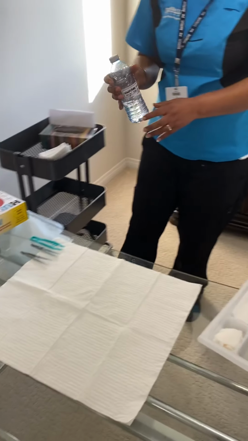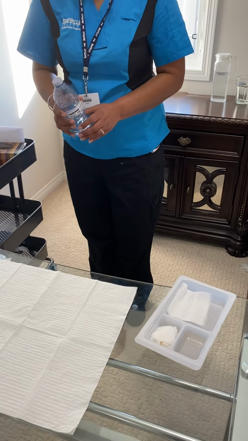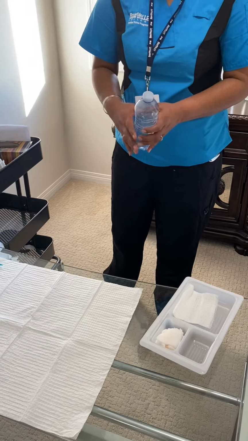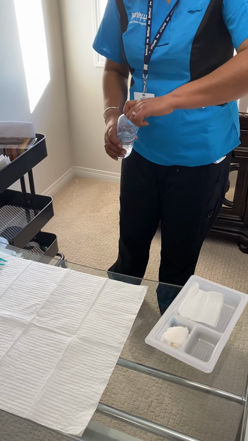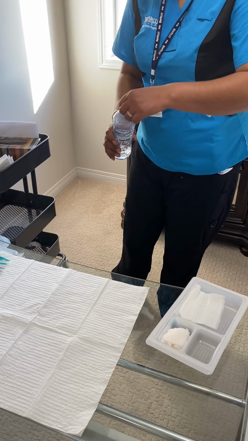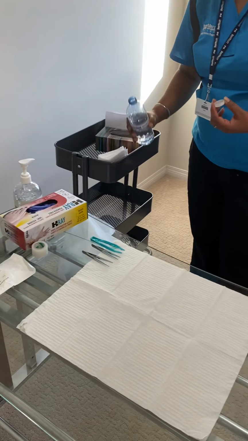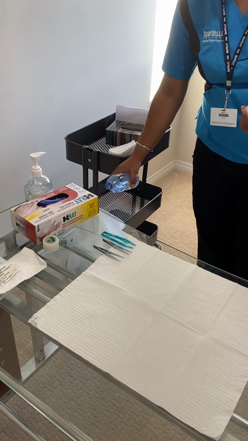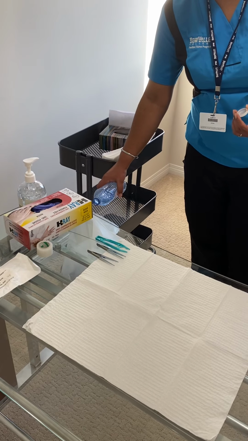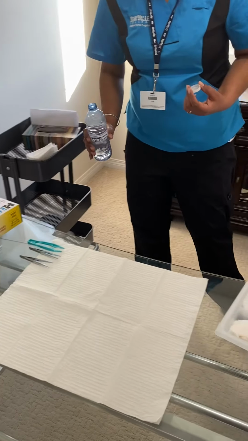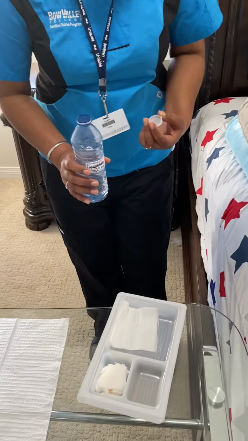So that as I check three times with the normal saline, I take off the lid and I pour off some of the normal saline in the garbage. And now I'm going to put it on the tray without touching.